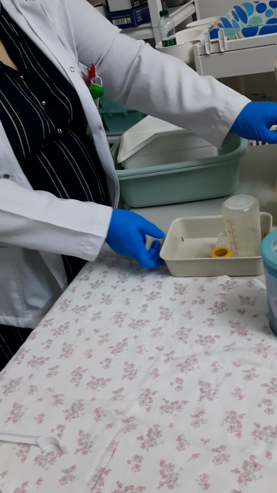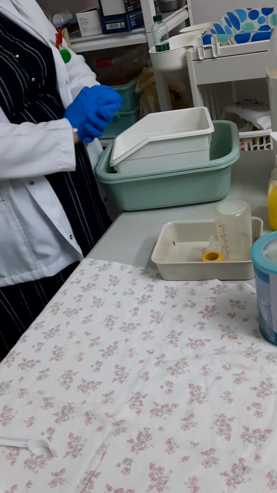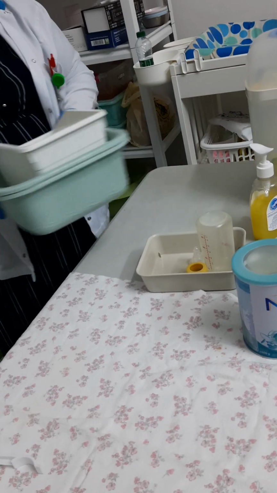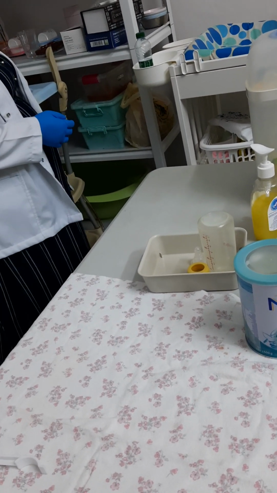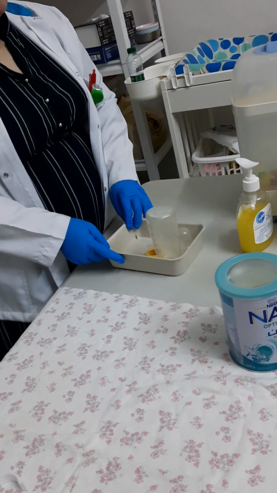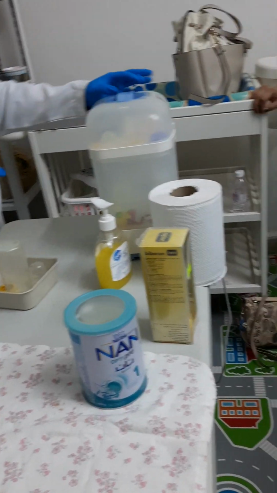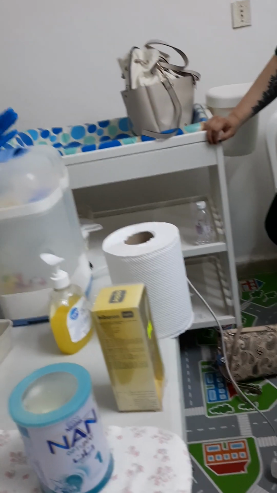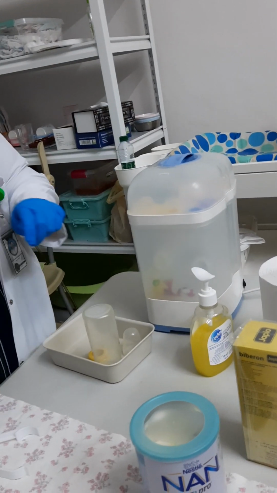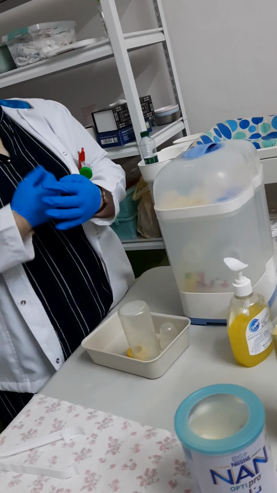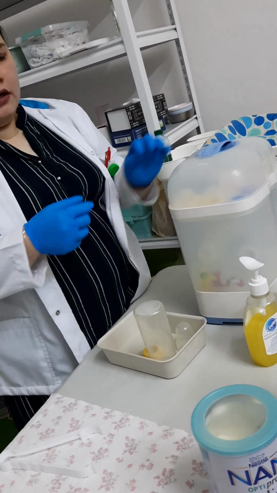Now you're done with the cleaning. Remove your gloves, do your hand washing, and then clean the area and set aside. Okay. Now I'm ready with my sterilization. The second part of your bottle cleaning. So I will again do my hand hygiene and then put on my gloves.